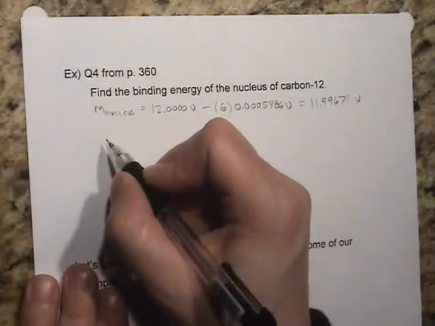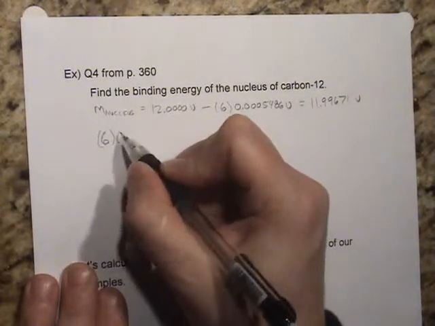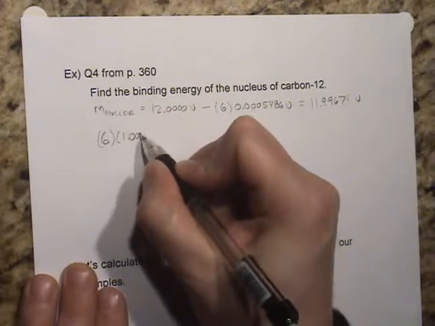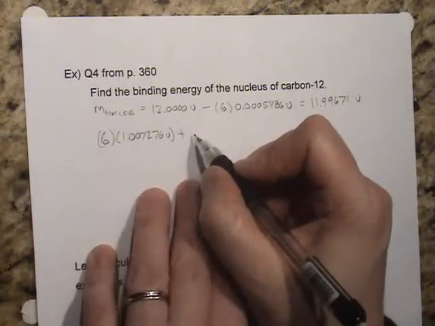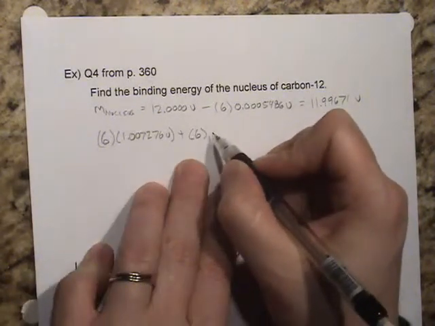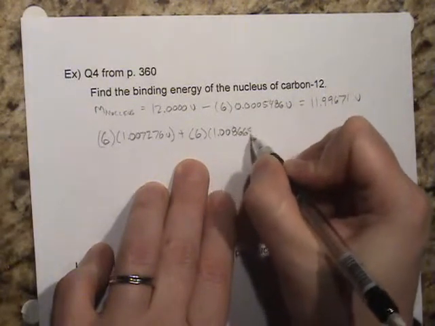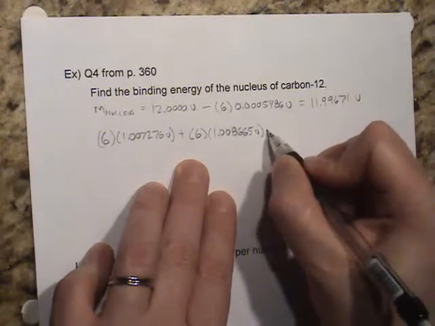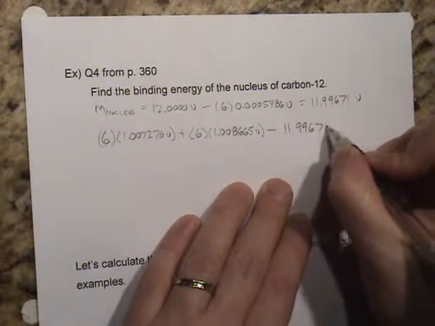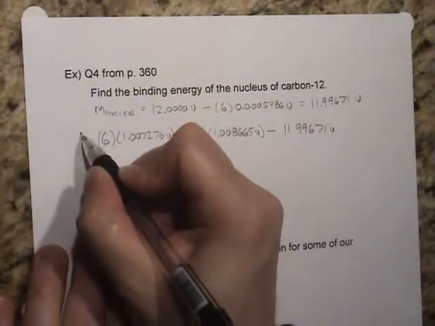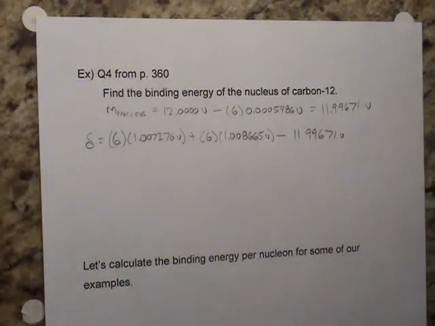So in this case, the mass defect is going to be 6 times the mass of a proton, 1.007276 U's, plus there are 6 neutrons, and they have a mass of 1.008665 U's, and then I'll subtract from that the 11.99671 U's. And again, the symbol for this is the lowercase letter delta.